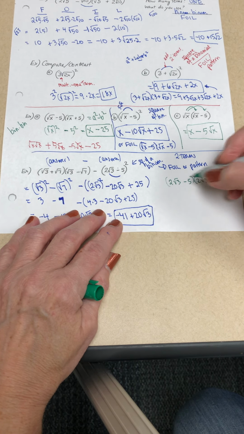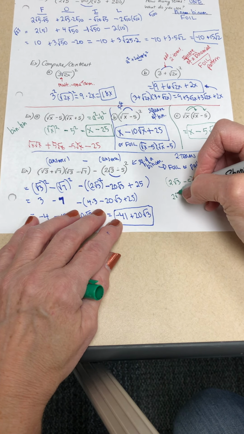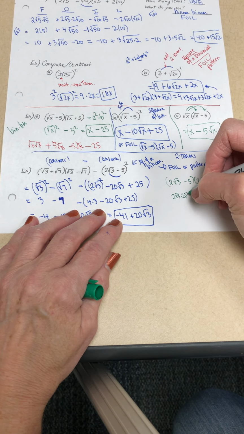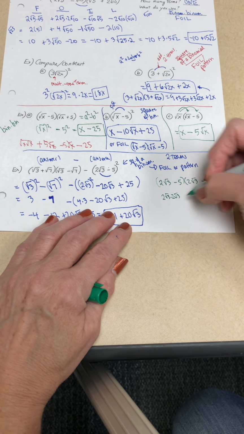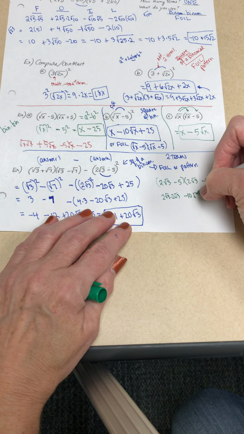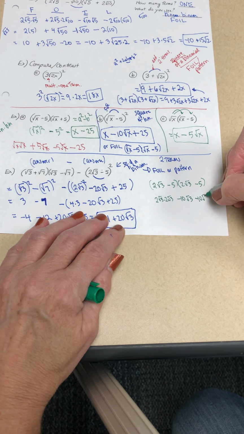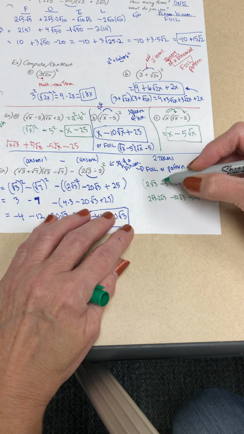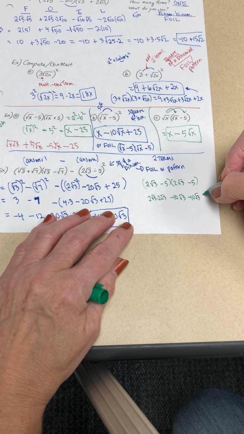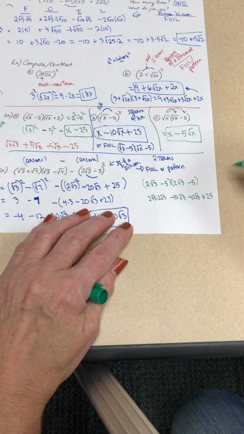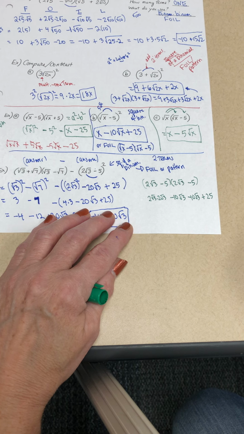Okay, first times the first is 2 root 3 times 2 root 3. Outer is minus 10 root 3. Inner is another 10 root 3. Oh, that's why we doubled it. Negative times a negative, that's positive. That's why that last term is positive.